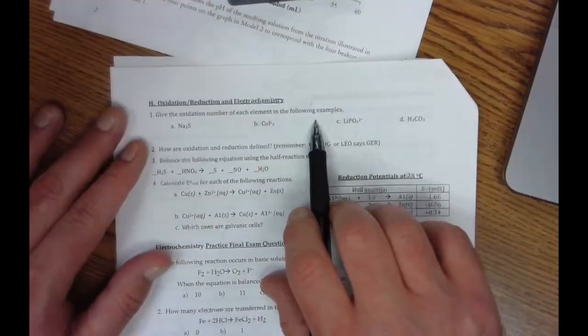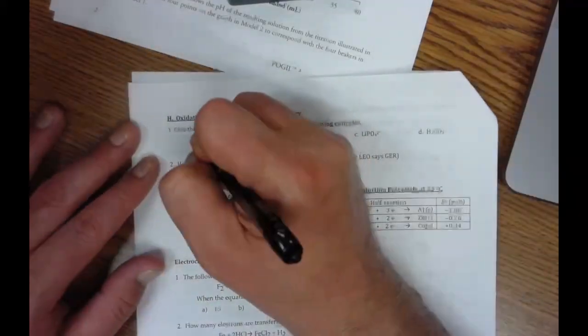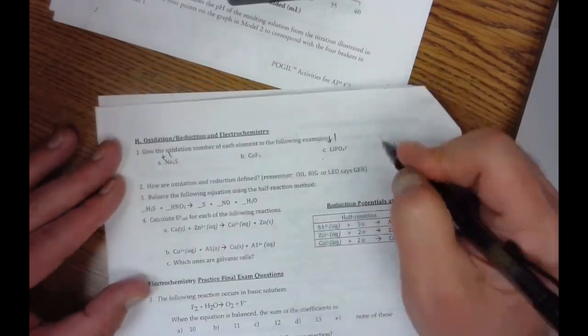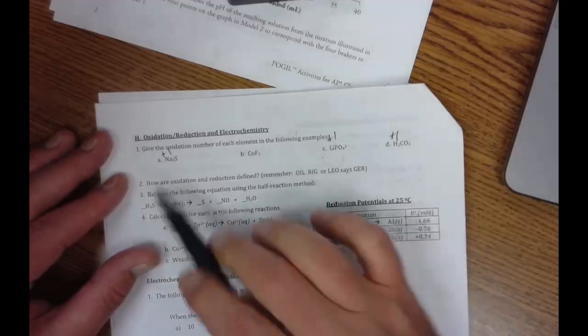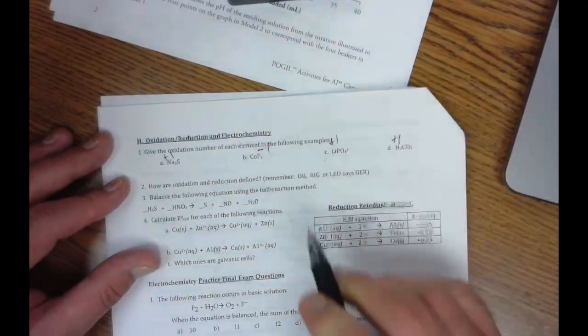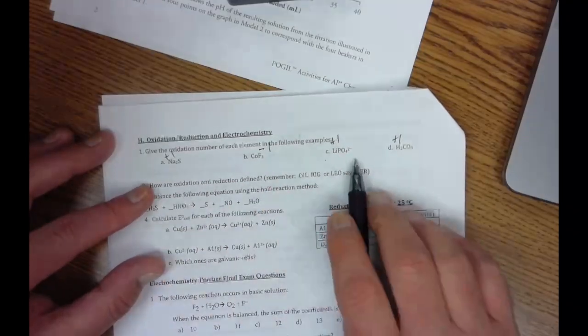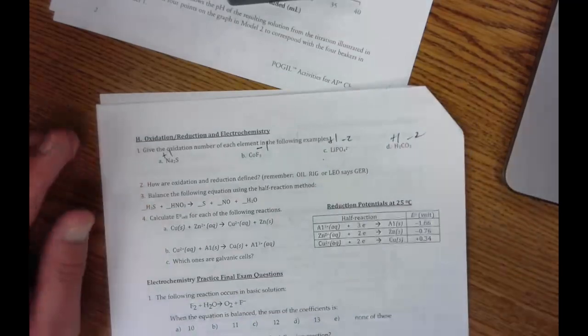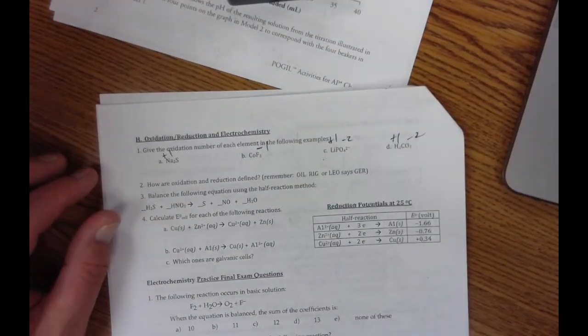Give the oxidation number of each of these. So you have to have your rules. Sodium is always +1. Group 1As are always +1. Hydrogen is usually +1. Fluoride is always -1, right? Oxygen is -2 in most cases. So those are the basic rules.